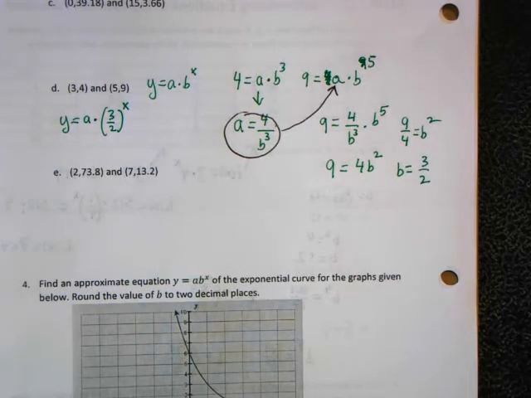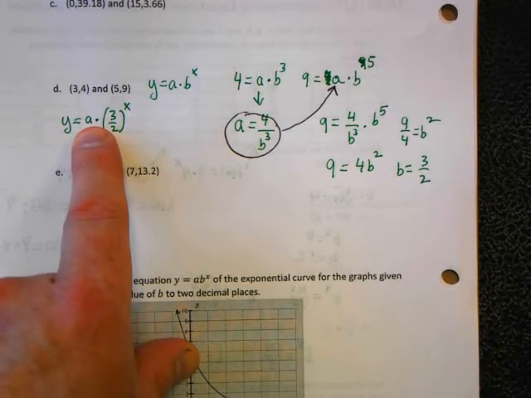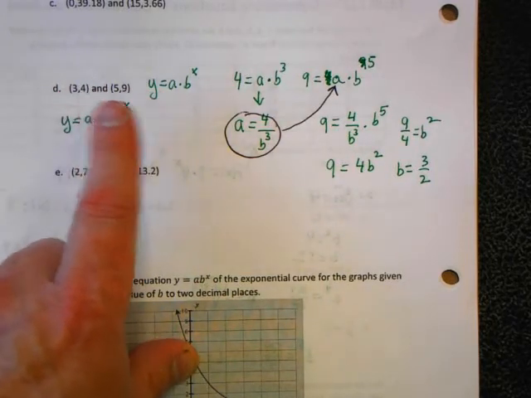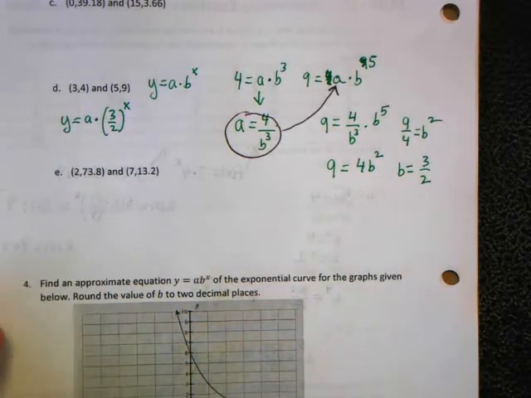What would you do to find the a number? I did plug b in. I plugged b in as 3/2. How can I find a? Plug in one of the points and work it out. Which one do you want to plug in? 3, 4. 3, 4.